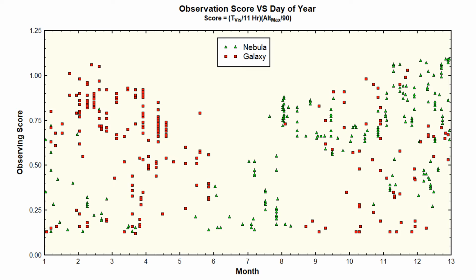And then I'm multiplying that number times the maximum altitude that the target reaches, divided by 90 degrees, and that number will be less than 1, and 1 if the target passes right overhead. So the product of those two numbers should be around 1 for a target that passes directly overhead or near overhead, and is observable for a long period of time. It can be slightly larger than 1, but for most cases, it's going to be limited by 1.